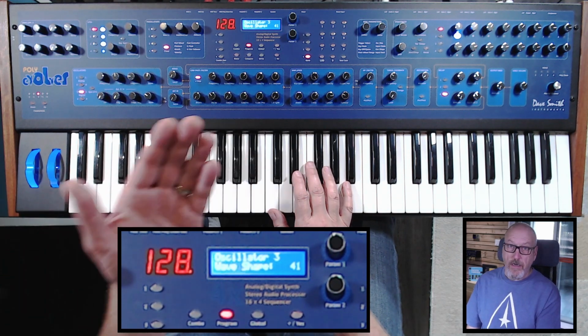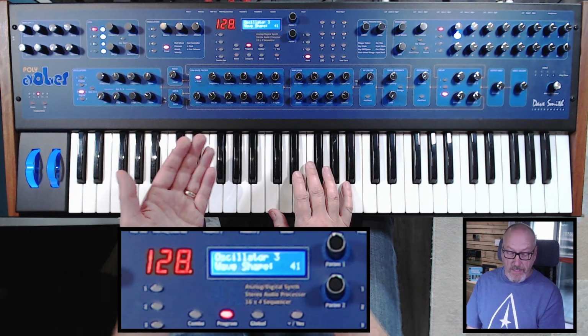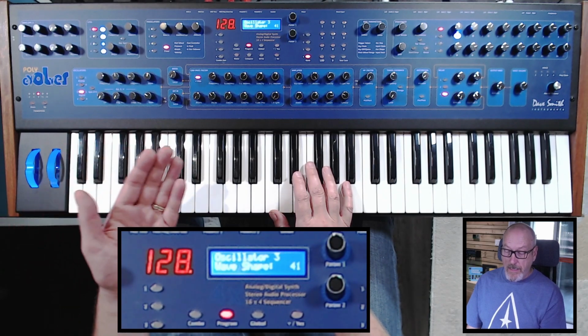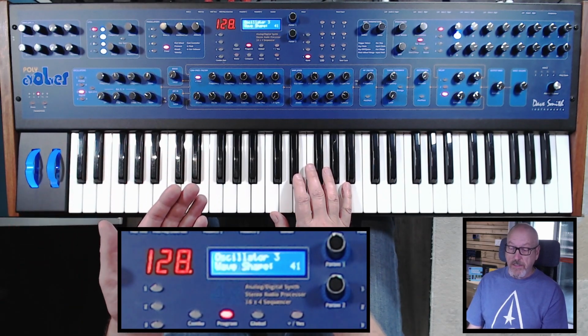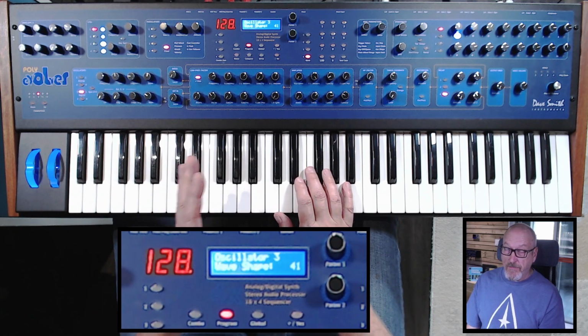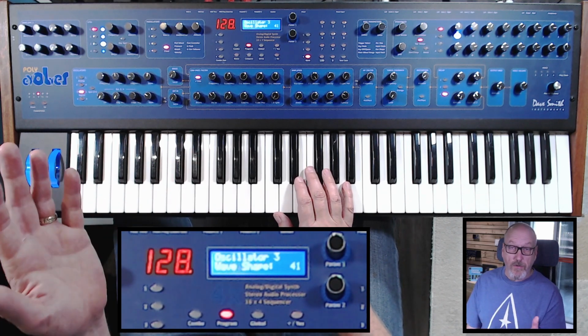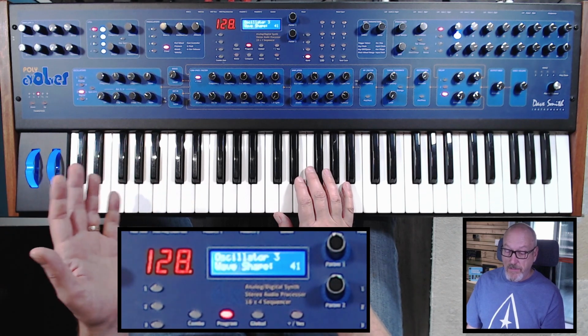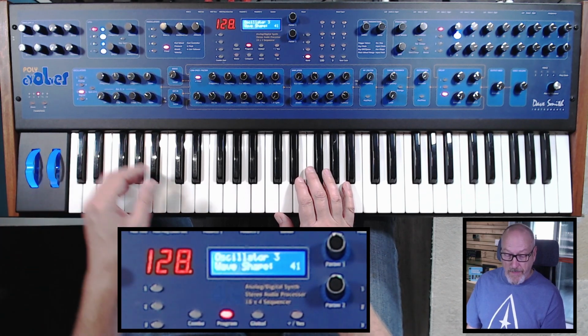There's 128 digital shapes for the digital oscillators. Some of them derived from the Prophet VS. They aren't necessarily in the same numbered places as on the Prophet VS, is my understanding. I've never heard or played a Prophet VS in person, so it doesn't mean that much to me.